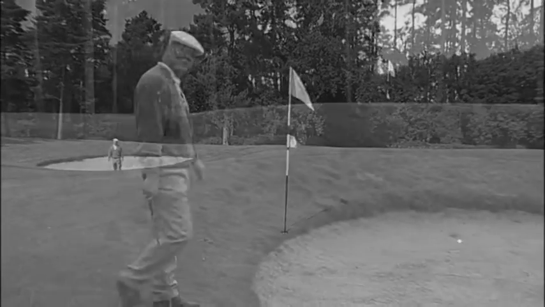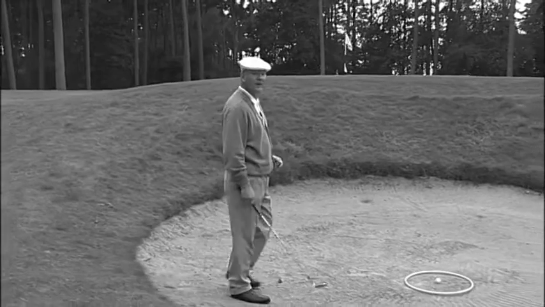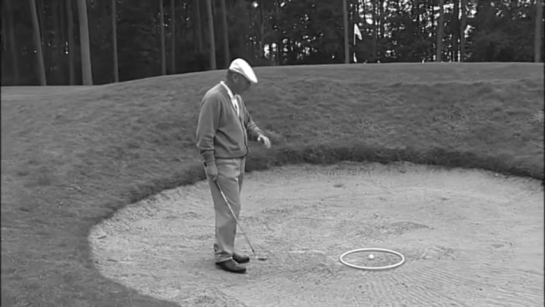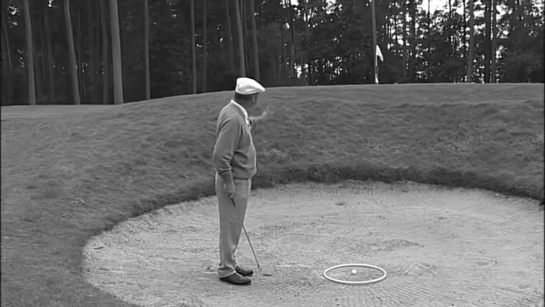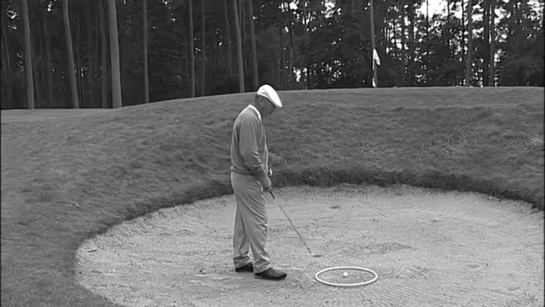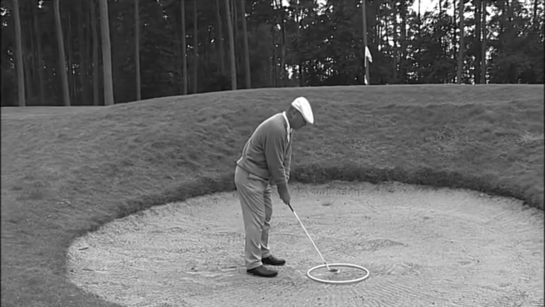Understanding the radial ball position can help us in times of trouble. Here I am in the sand. I've placed a hula hoop over the ball. As you can see, the flag. I aim at the flag with my club face and take a square stance.